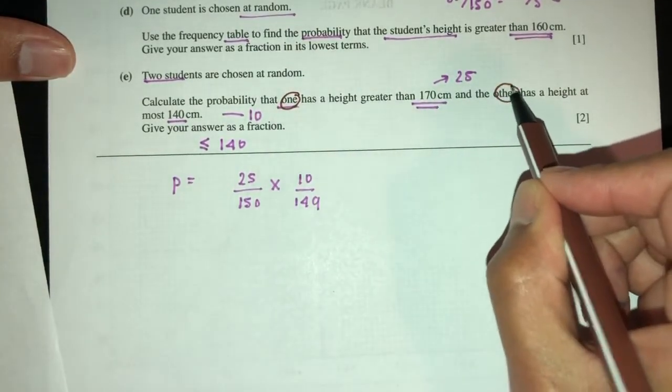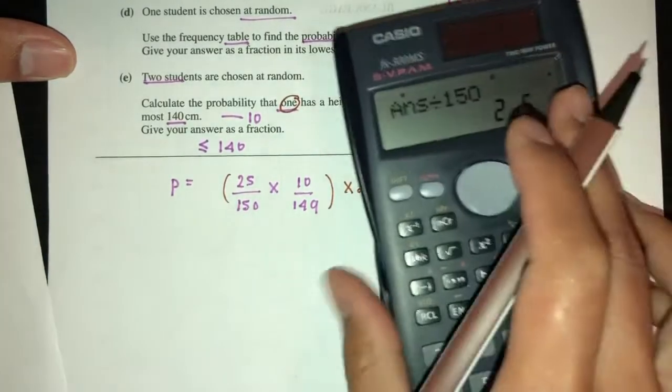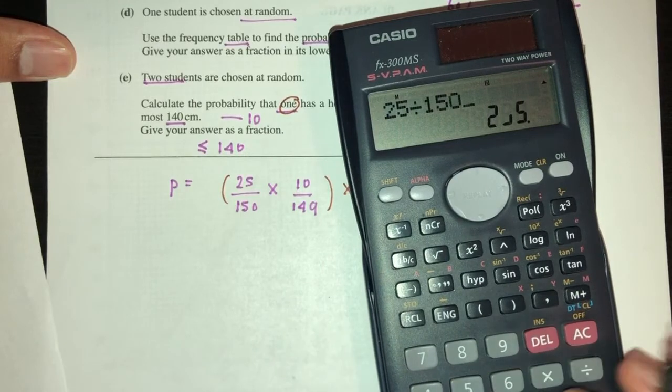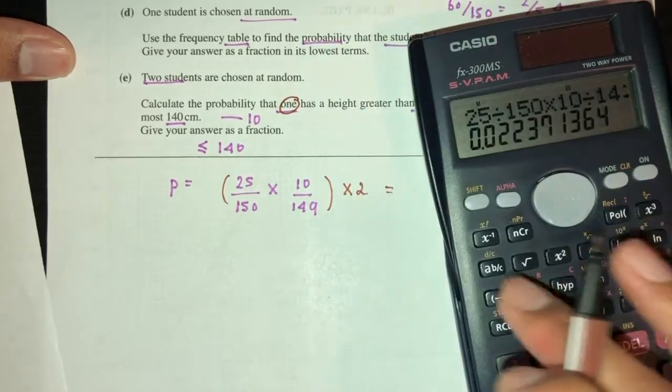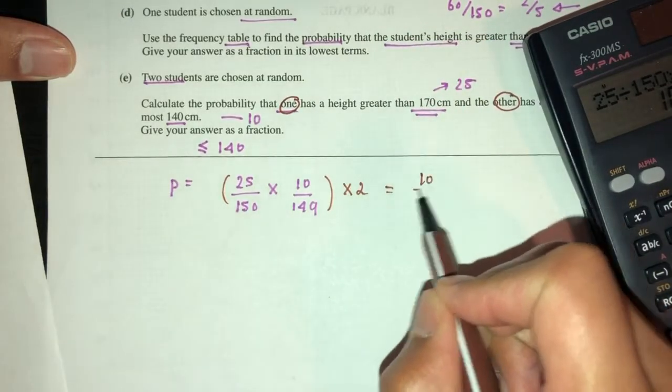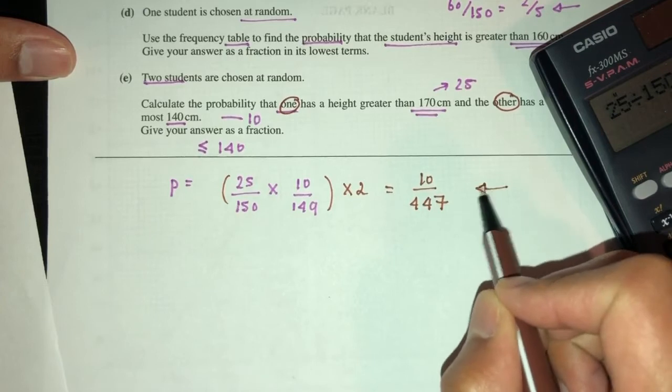When you see one and the other, make sure you times 2. That'll be 25 divided by 150 times 10 divided by 149 times 2. That should be 10 over 447. That should be your answer.